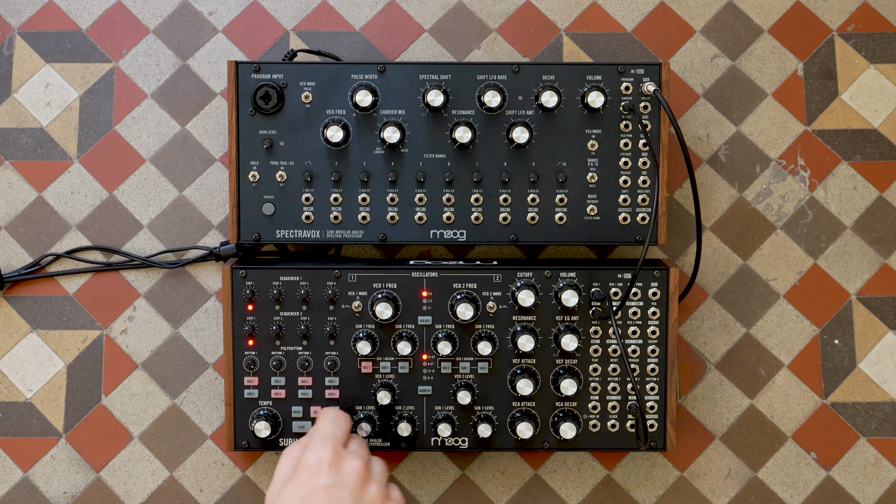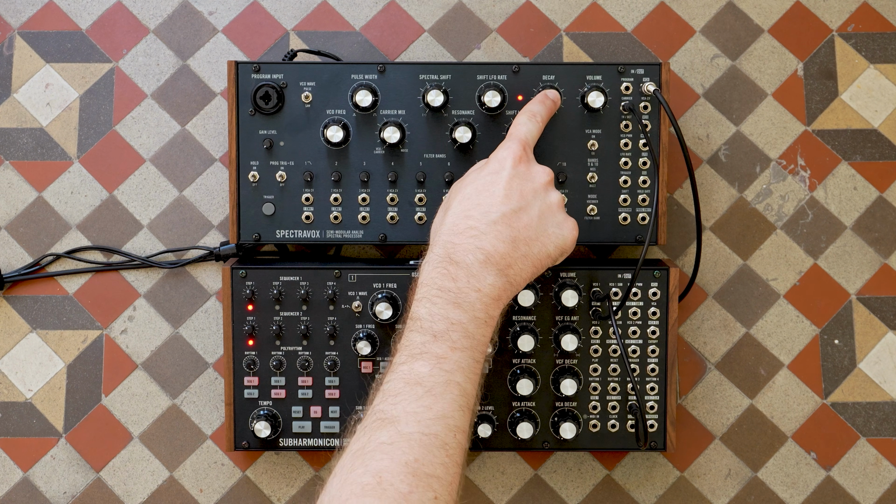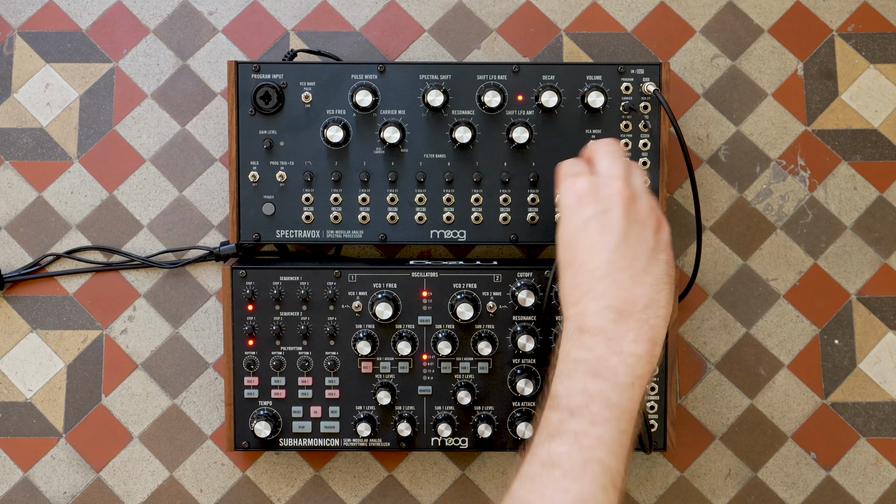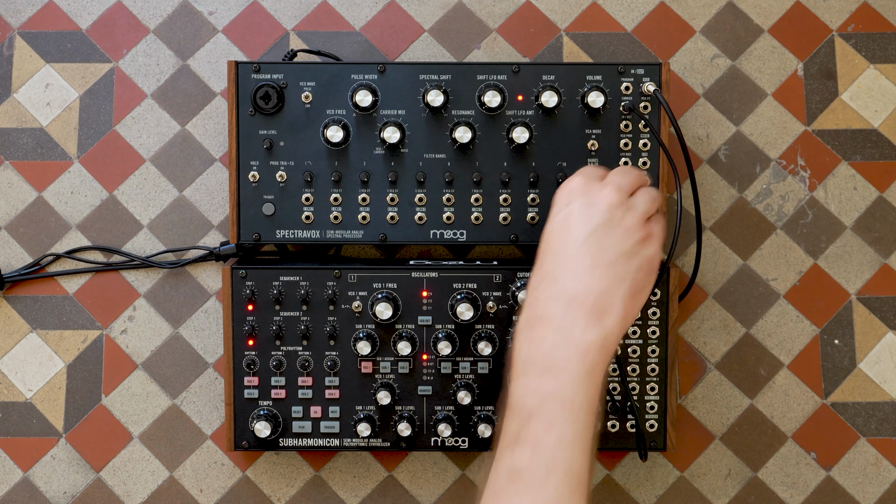By switching VCA mode from on to EG, we engage Spectravox's internal VCA, which will be driven by Spectravox's decay-only envelope. Let's patch the Sequencer 1 clock output of Subharmonicon to Spectravox's trigger input to trigger this envelope.